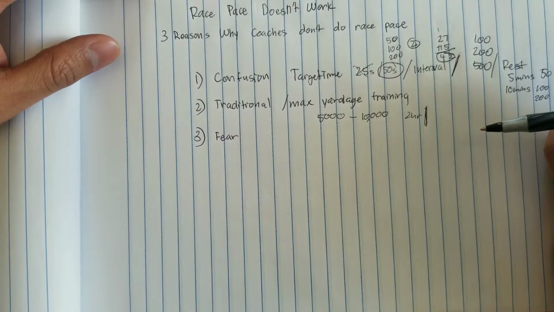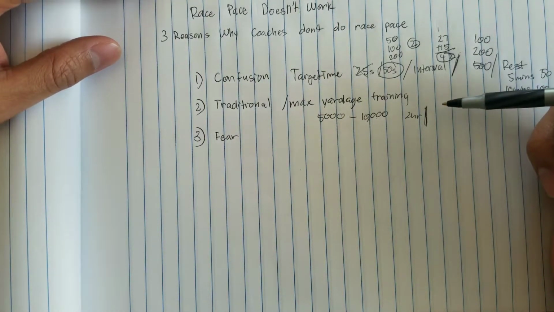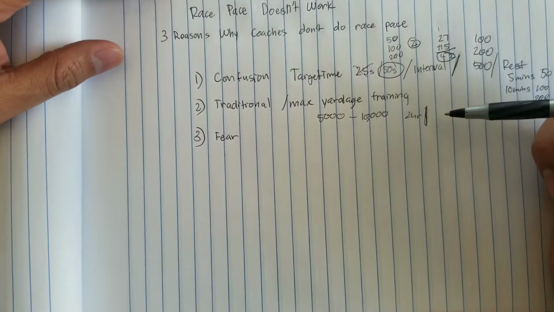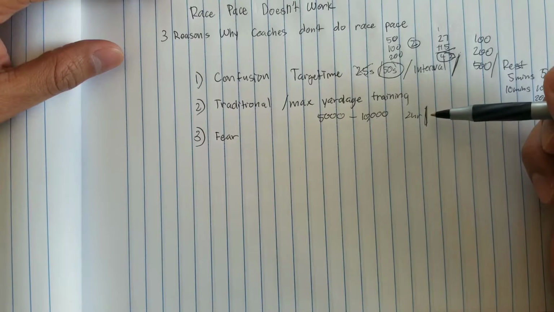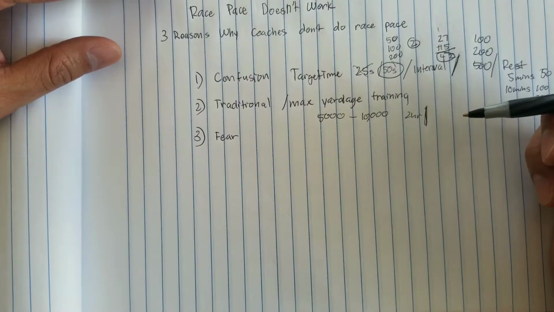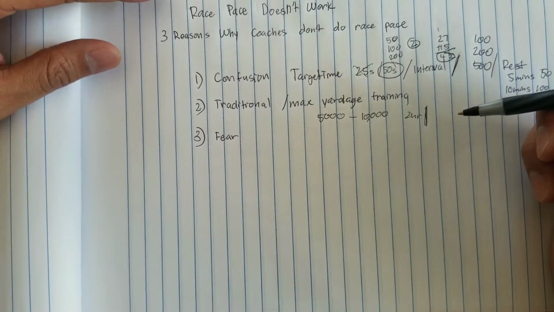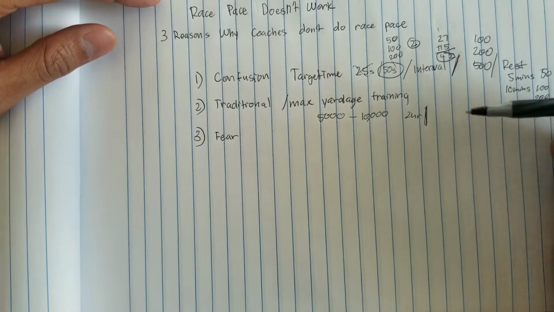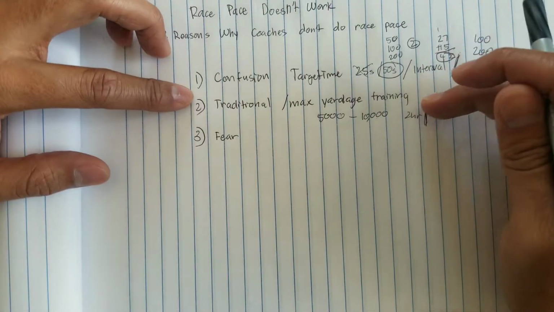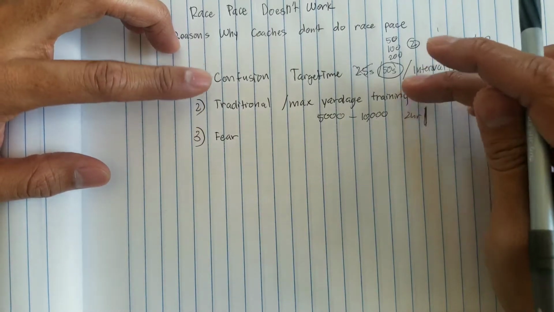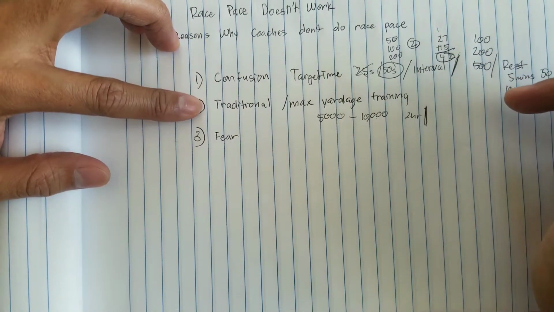And looking back, I wish I started race pace training early on, instead of five years ago. I wish I started it when I started coaching, because I've seen my swimmers get faster and get better results versus max yardage in a shorter period of time.